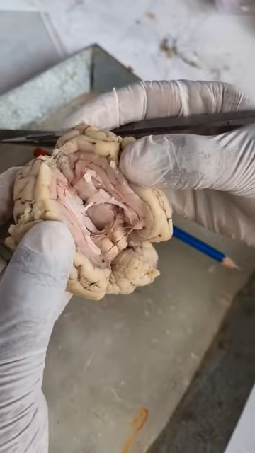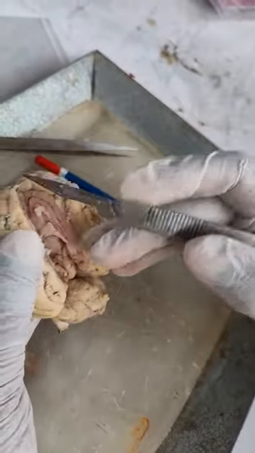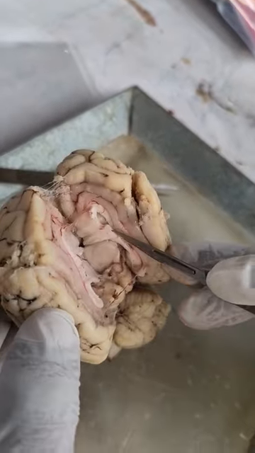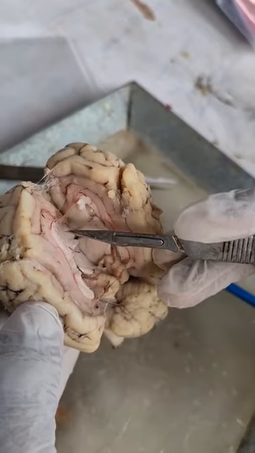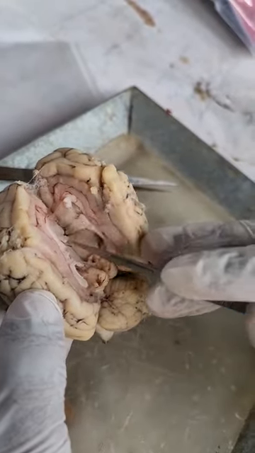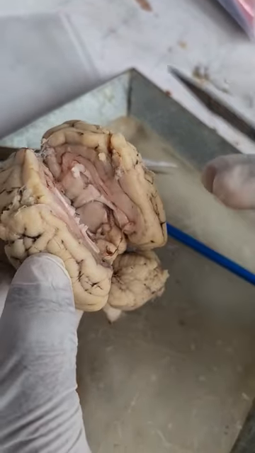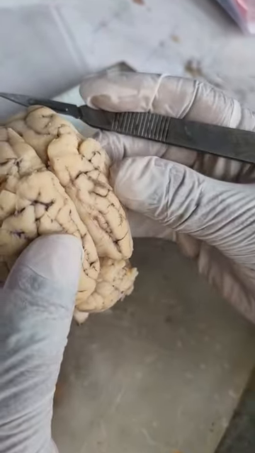So this is the white portion. This white portion is called the diencephalon. The diencephalon connects the two hemispheres like this.